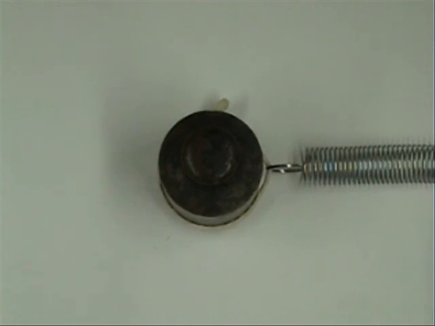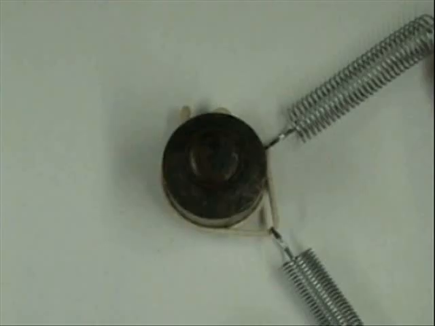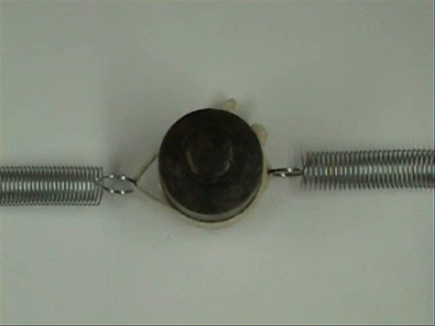Similarly with forces. If I start with one force, like the tension of this spring pulling on the brass object, and I add a second force by putting on a second spring, the combined effect is one force which depends on the size and direction of the original forces. We call this force the resultant force. Because it only makes sense to add two forces together if both forces act on the same object.